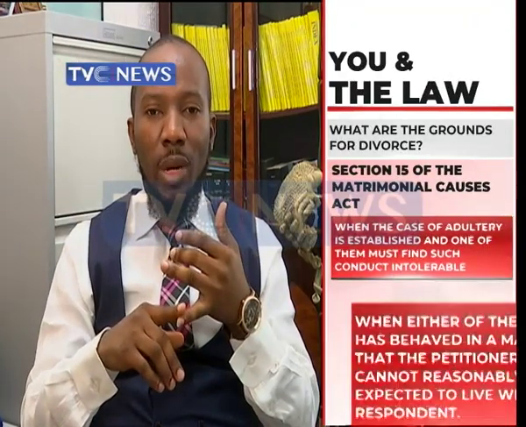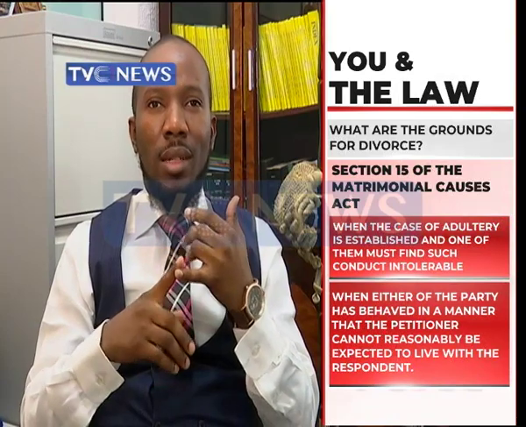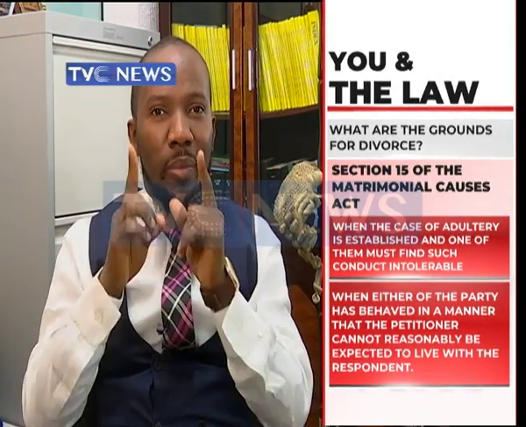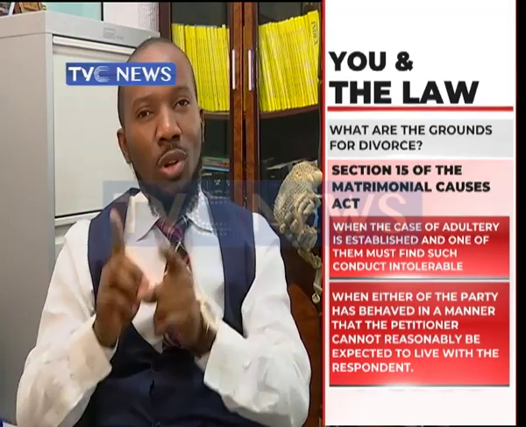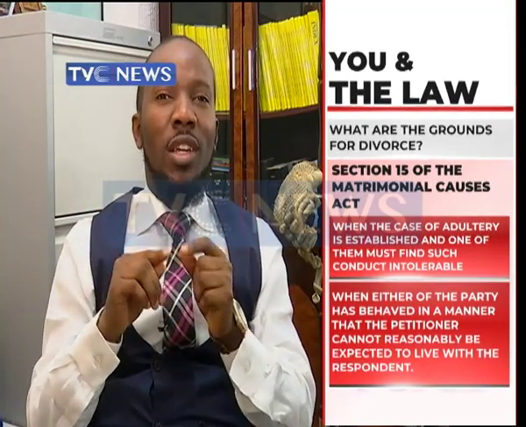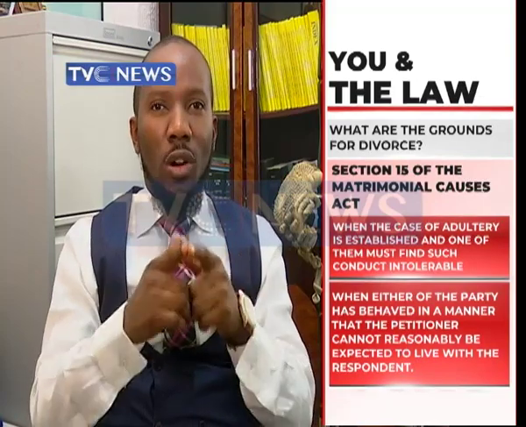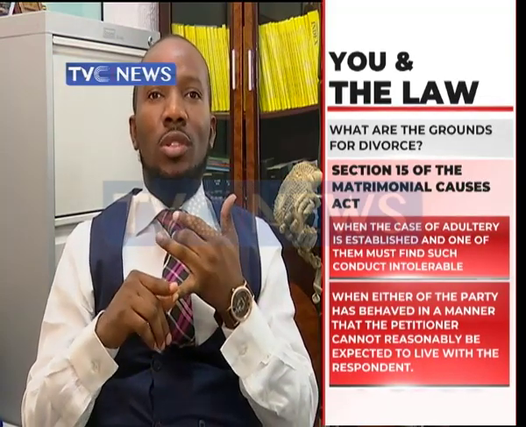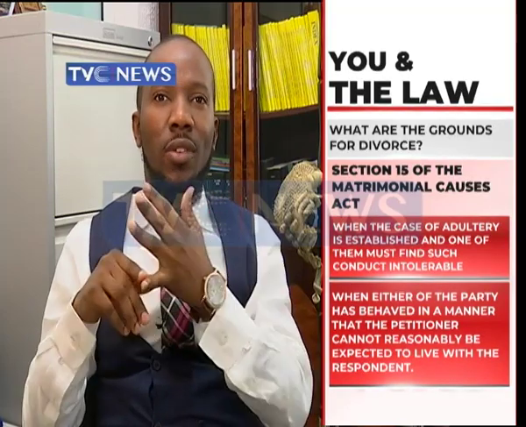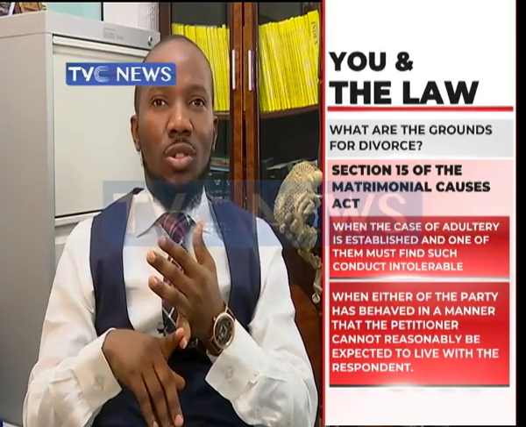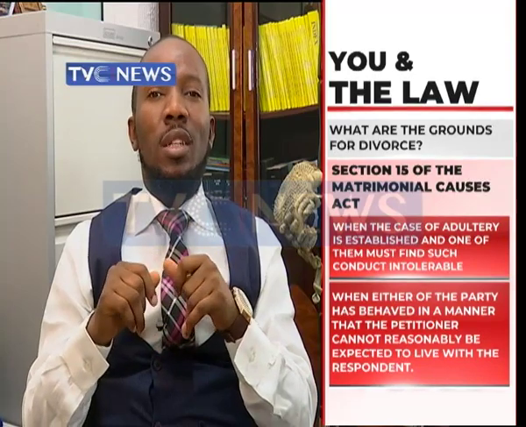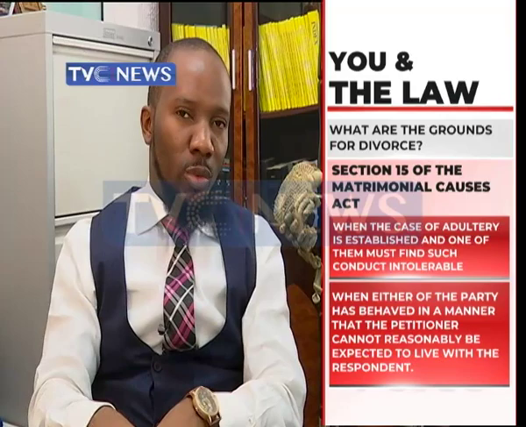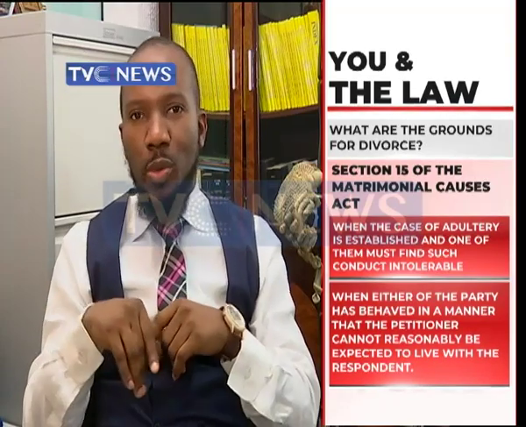Another ground for dissolving marriage is adultery. That since the marriage, the respondent has committed adultery and the petitioner finds it intolerable to live with the respondent. This means that, one, the petitioner who is going to court to have the marriage dissolved is alleging that the respondent has committed adultery. But in addition to that, the petitioner must also state that he or she finds it intolerable to live with the respondent.